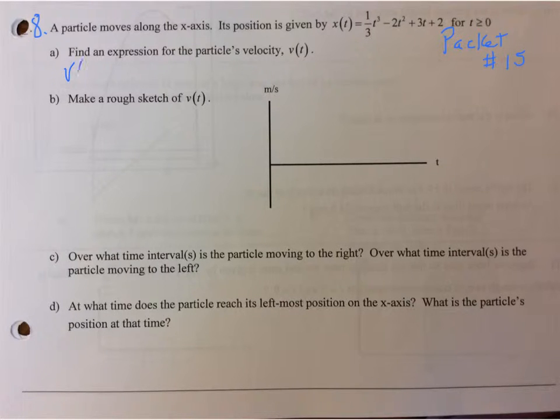The velocity is the derivative of the position function. So using our power rule, I take the 3 on the exponent, multiply it by 1/3, that's 1, and lower the power once, so I have t squared. Same idea, minus 4t, plus 3. The derivative of a constant is 0, so the derivative of the 2 is 0.